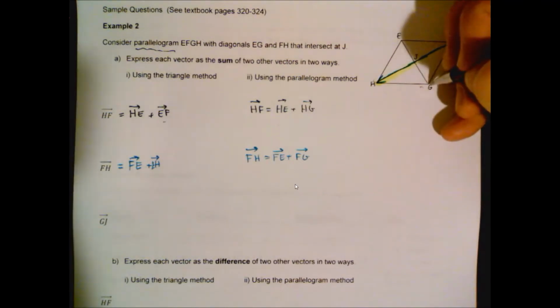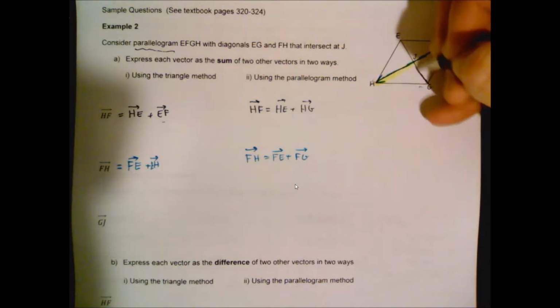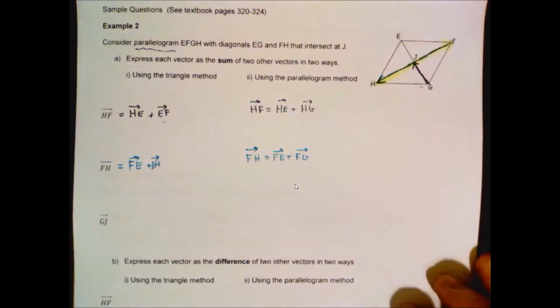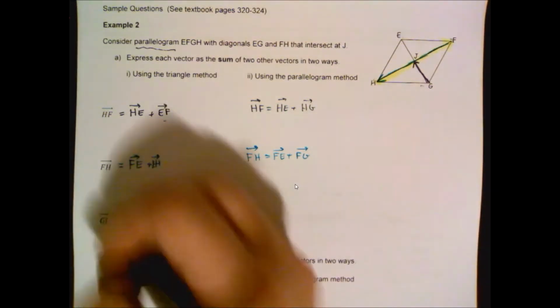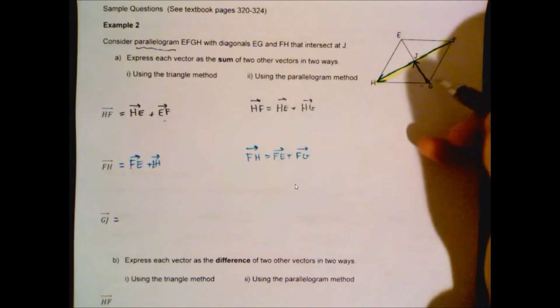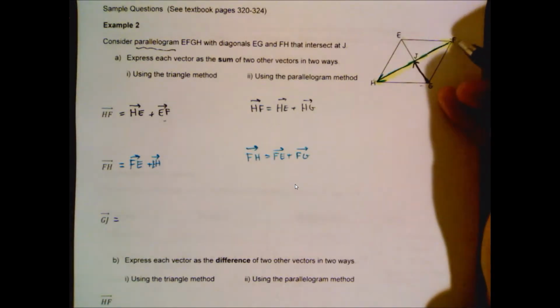The last one here is GJ. I start at G and go to J, so I want to write this as a sum of two vectors using the triangle method. To do the triangle method here, I could go GF plus FJ.